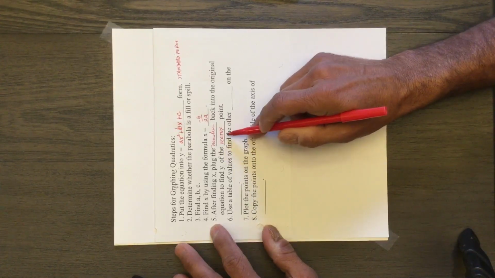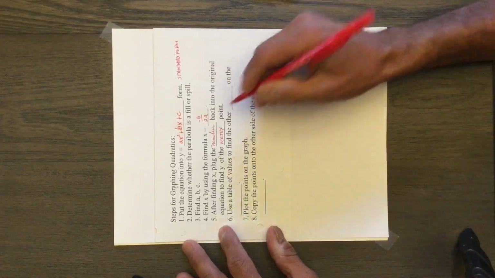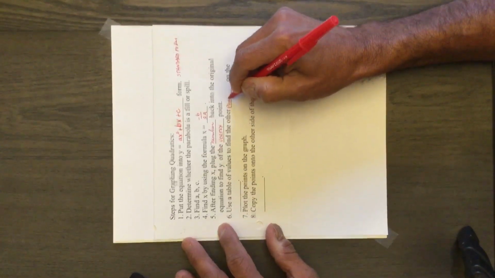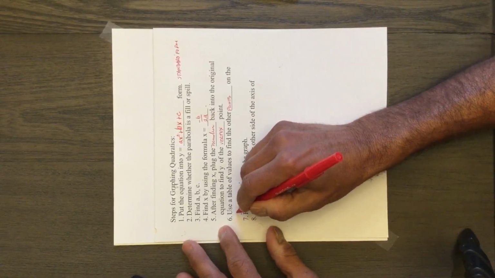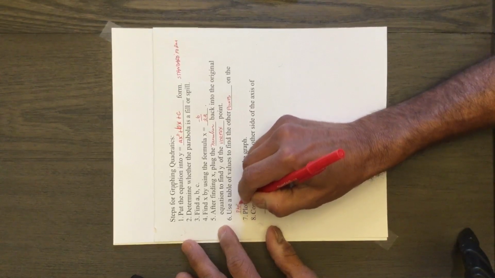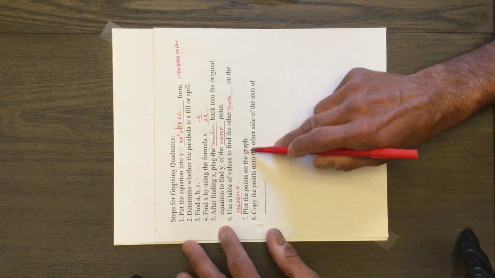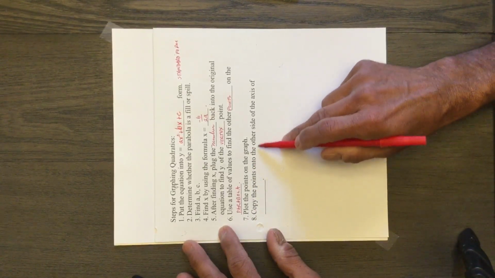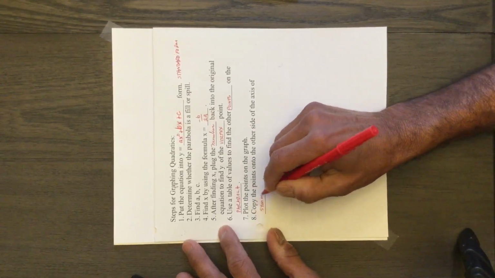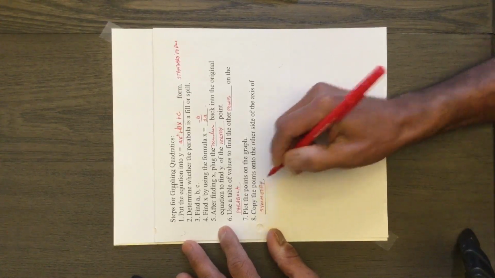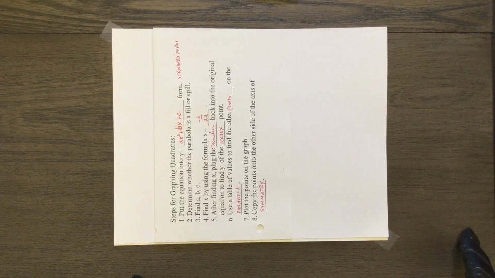I handwrote that and printed that. Sorry about that. Use a table of values to find the other points on the graph or parabola. Plot the points on the graph. Copy the points on the other side of the axis of symmetry. Okay, so if you follow these steps, then you should be able to graph a quadratic equation.